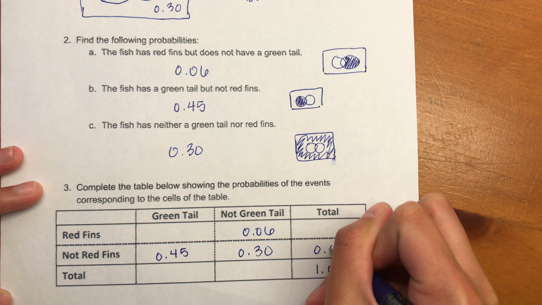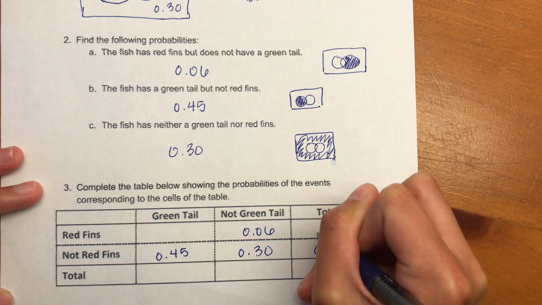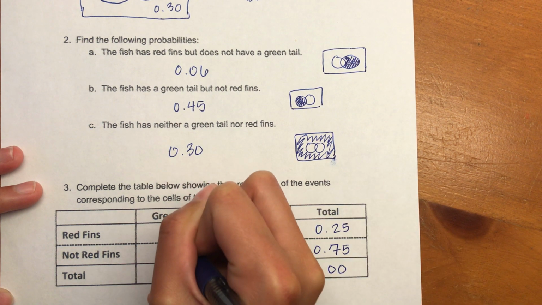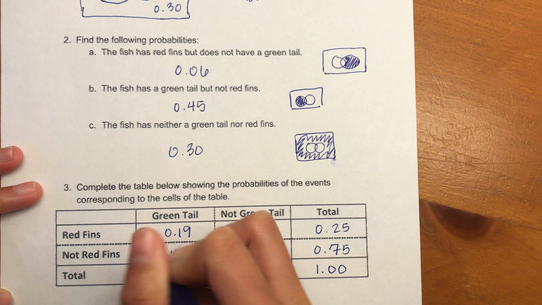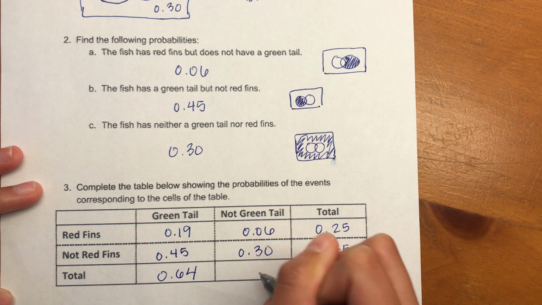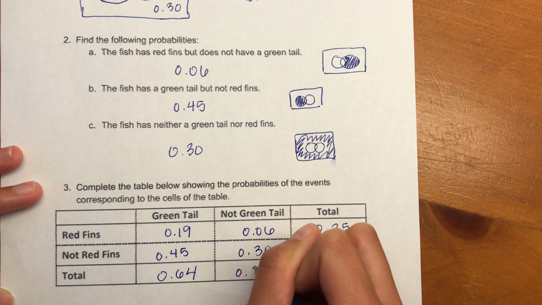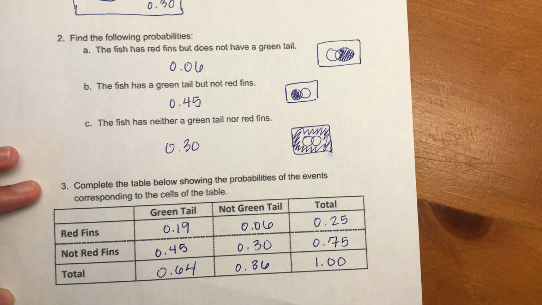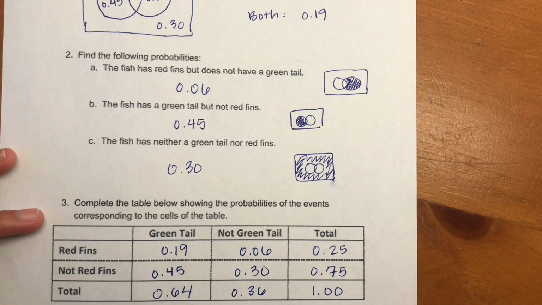All right, so hopefully you've completed this. We should have gotten 0.75, 0.25, 0.19. Green tail total was 0.64, and then 0.36. All right, and that is it for lesson 22.